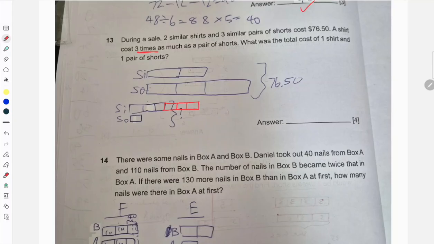Then after that, you have 3 pairs of shorts, right? So shorts will be 3 units. Okay, and then for this we can say that the total is $76.50.